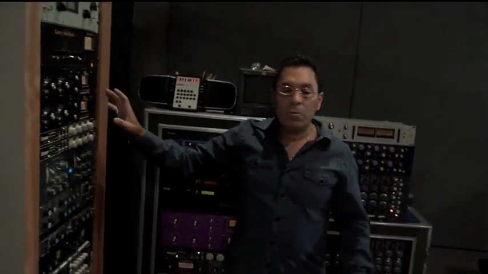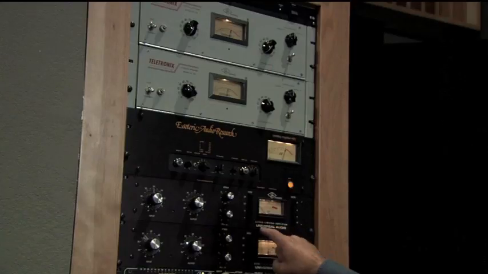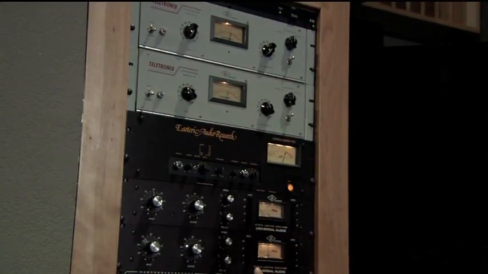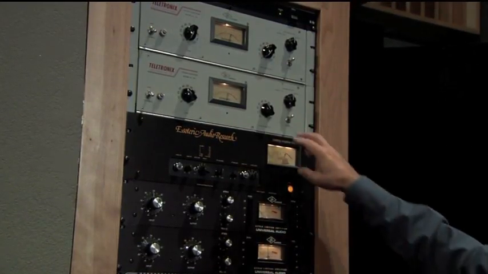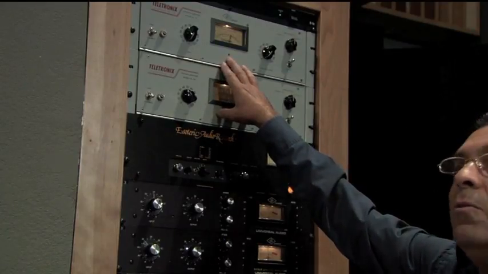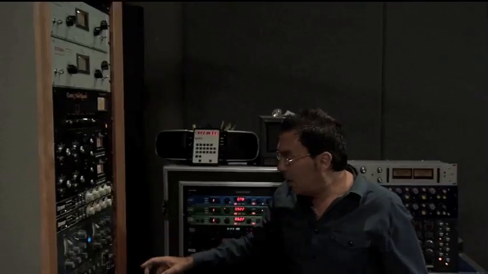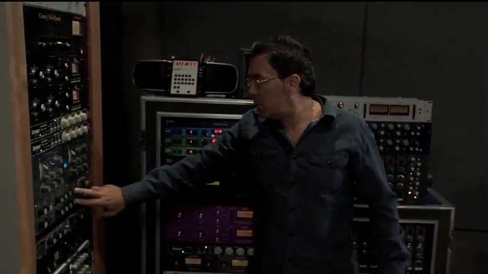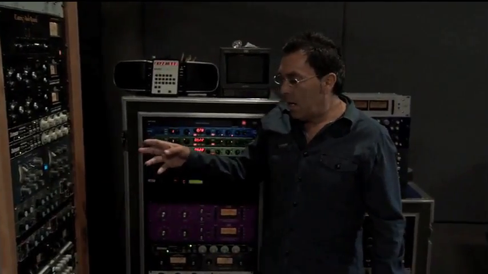When you go to your local retail store and you look for plugins, you may find these exact 1176 model plugins for your computer at a very affordable price. As well, you may find these LA2As for your computer. As well, you may find these Neve 33609s for your computer.